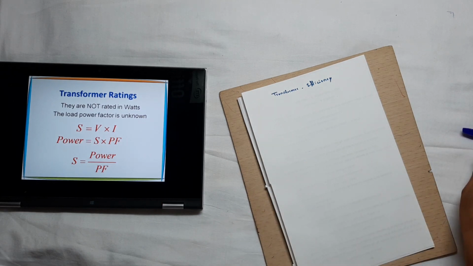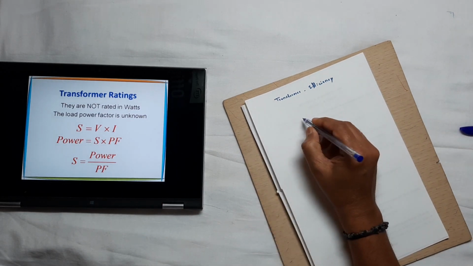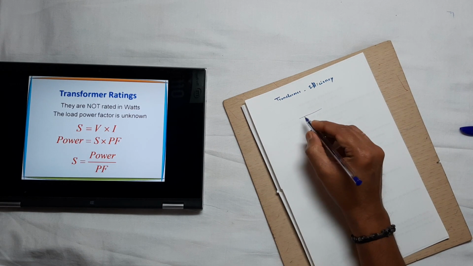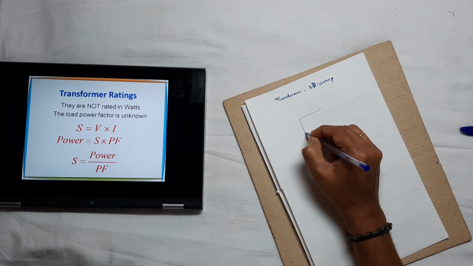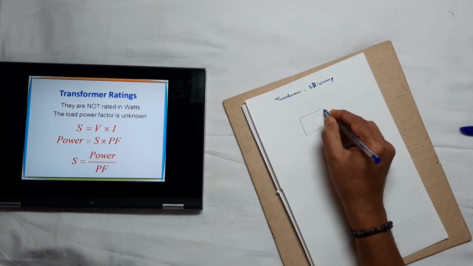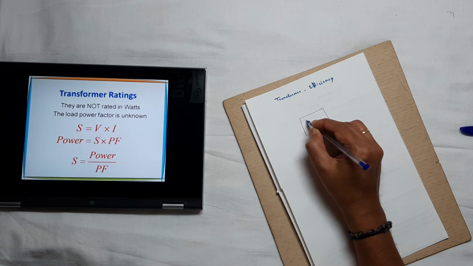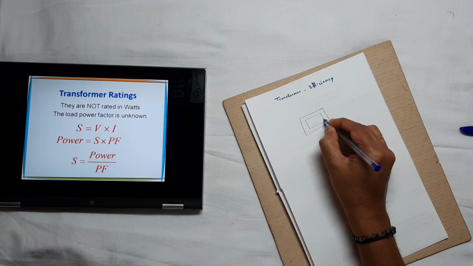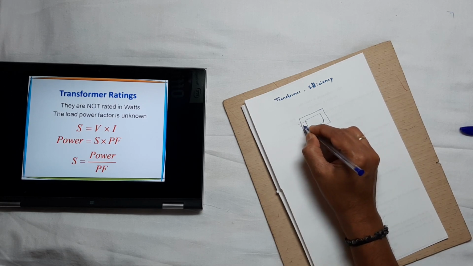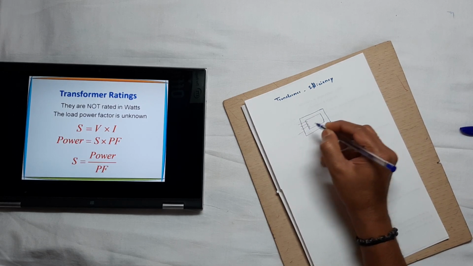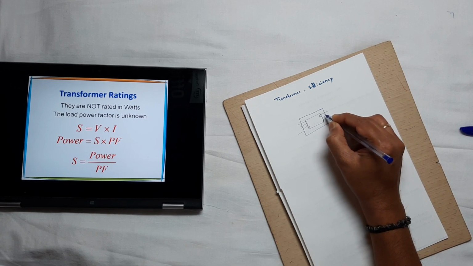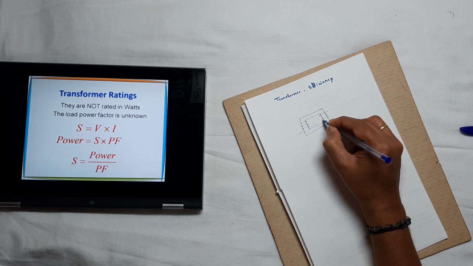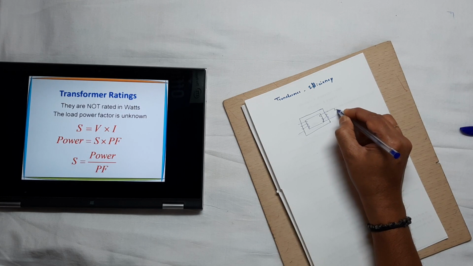We know that in the case of a transformer, at a particular voltage, you are delivering the load current, transferring the electrical energy from primary to secondary. That is, we have a secondary winding here, then you are connecting a load here.